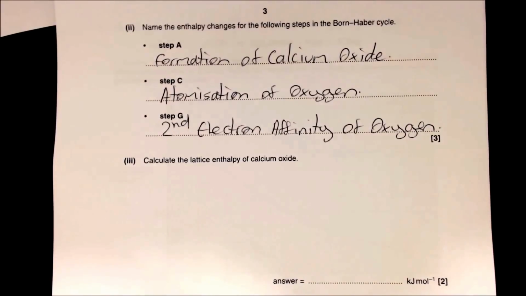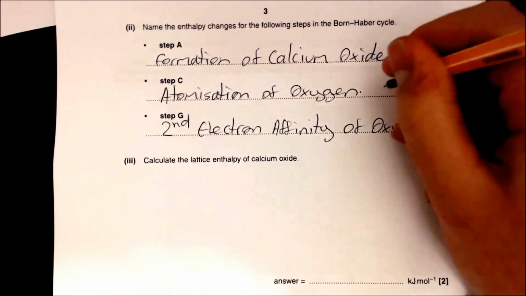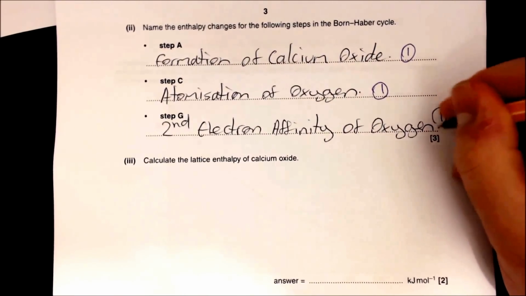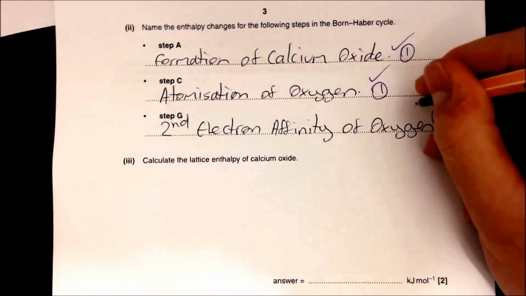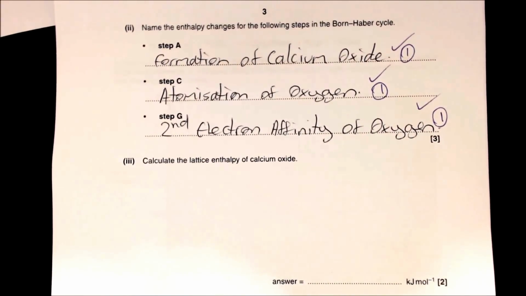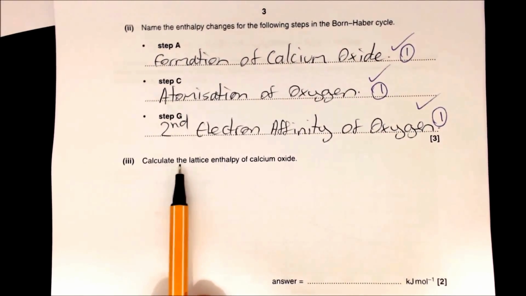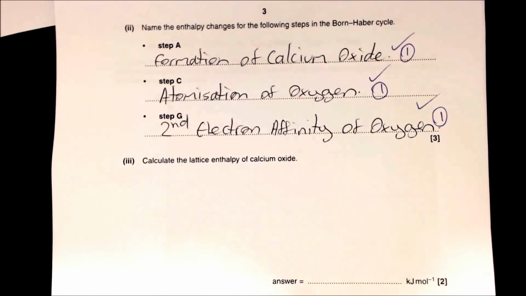With all of these, the key thing with the exam technique is to be as specific as you can. That doesn't mean you have to add lots of waffle, but it's just being specific with what you're referring to. You get 1 mark for each of them, so that's 3 marks in total. So there we go. Okay, and the next question says calculate the lattice enthalpy of calcium oxide.